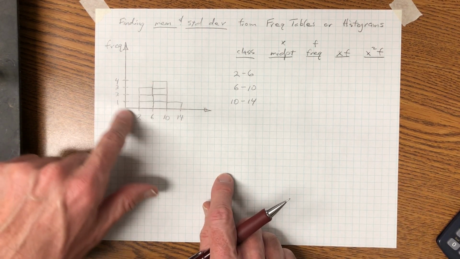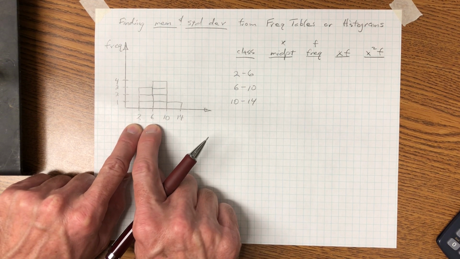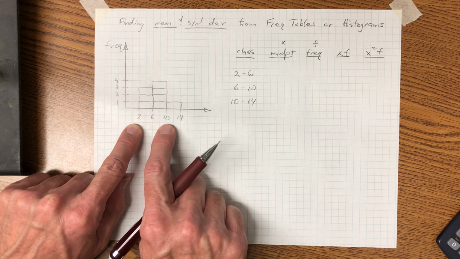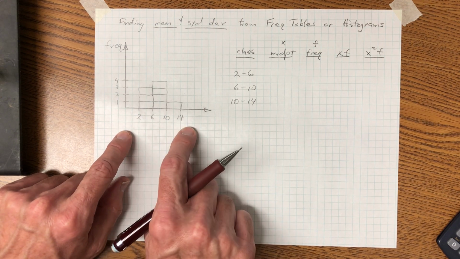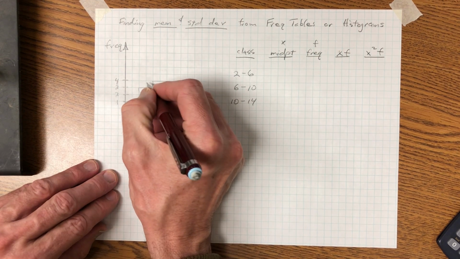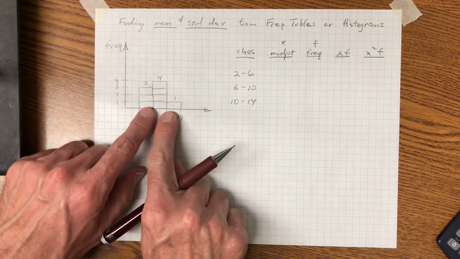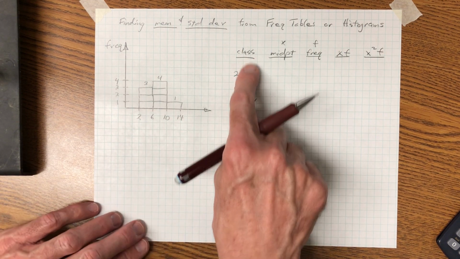So I'm going to start with a histogram here, and I just made this up. The x's go from 2 to 6, and then 6 to 10, and then 10 to 14. These are the classes, and these are the frequencies. So 3 in this first class, 4 in the second class, 1 in the third class. And I wrote down the classes.